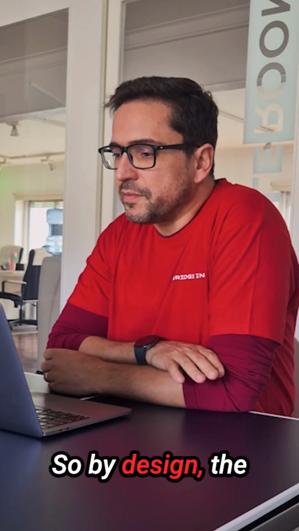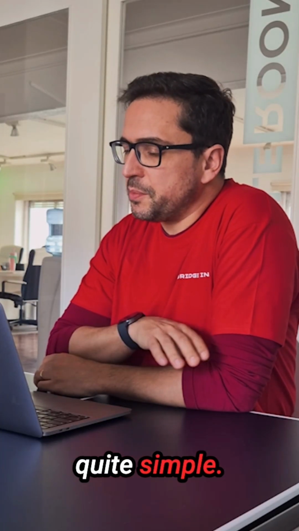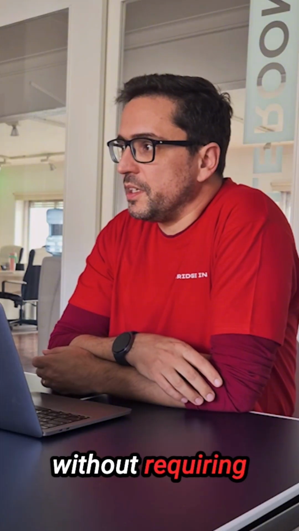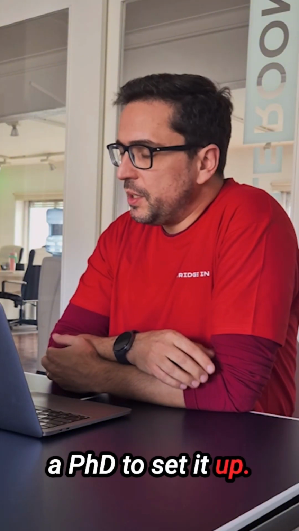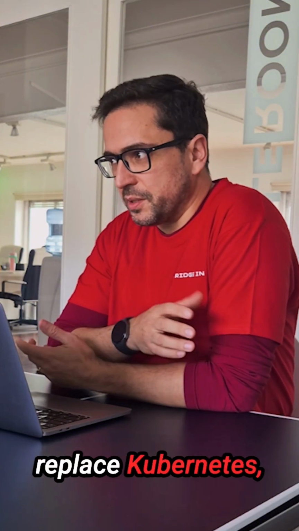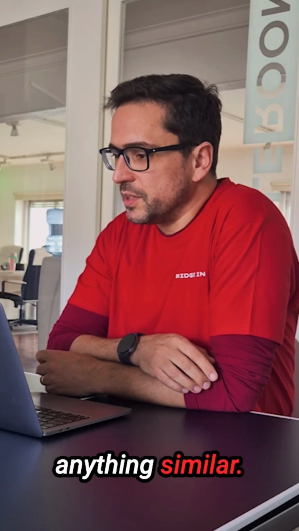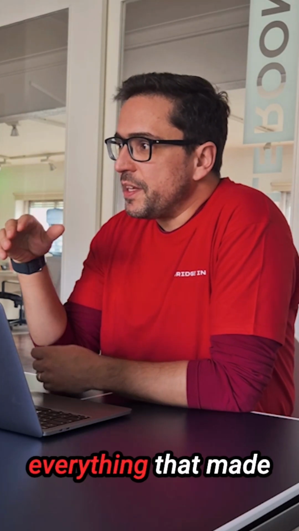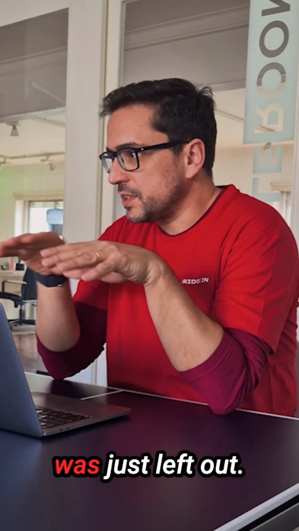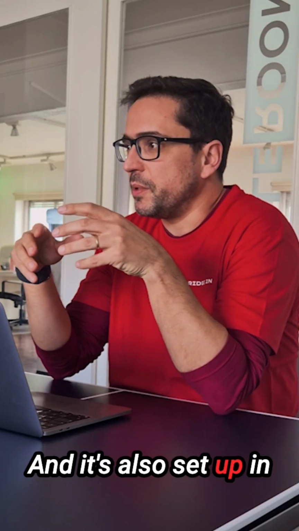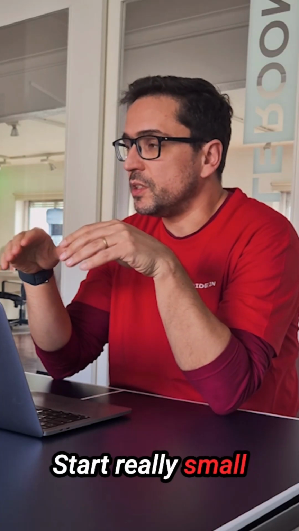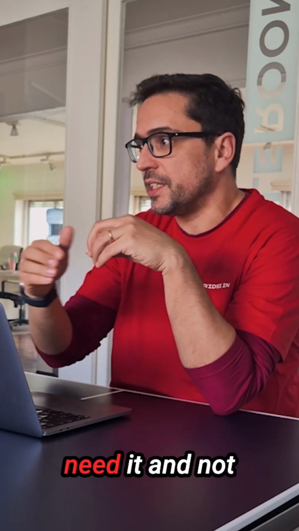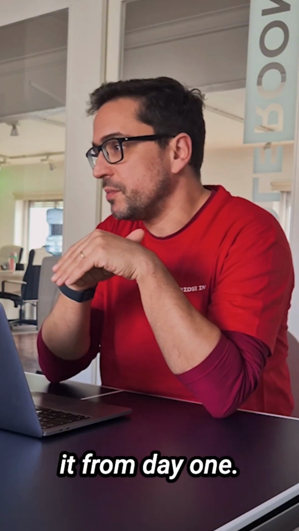So by design, the philosophy was quite simple. It needs to be useful on day one without requiring a PhD to set it up. I wasn't trying to replace Kubernetes, Docker Swarm, or anything similar. I just wanted something that a small team could self-host, manage, and trust. And everything that made it more complex was just left out. And it's also set up in a way that you can start really small and just grow the complexity as you need it, and not have to deal with it from day one.